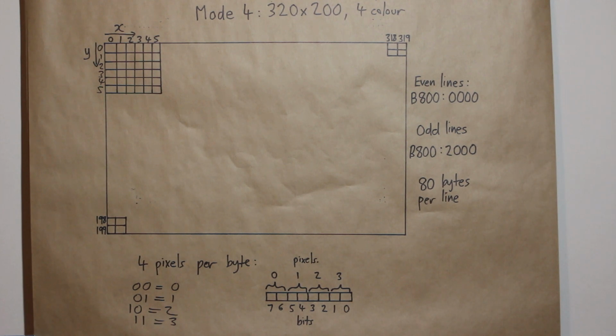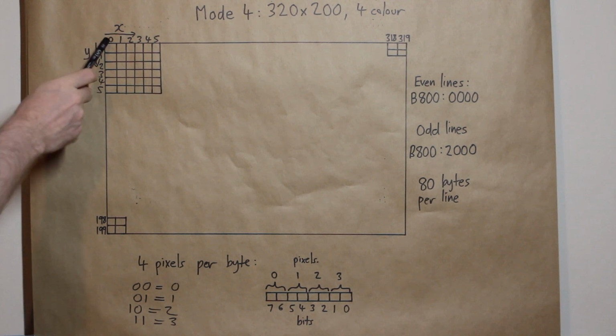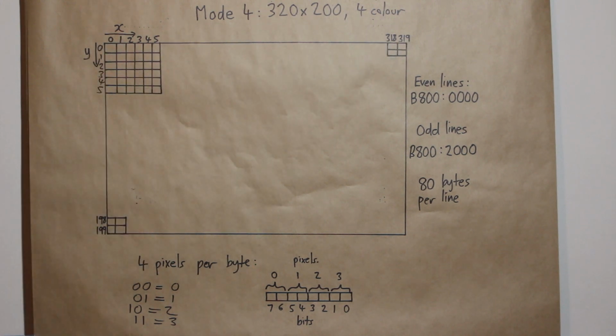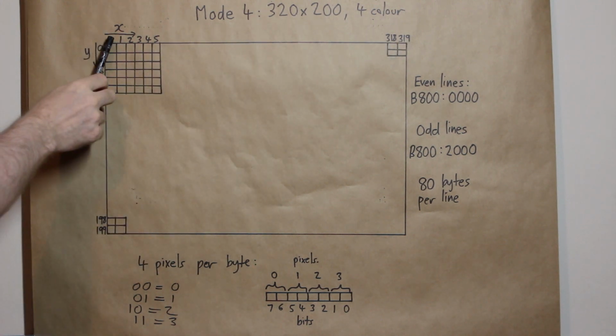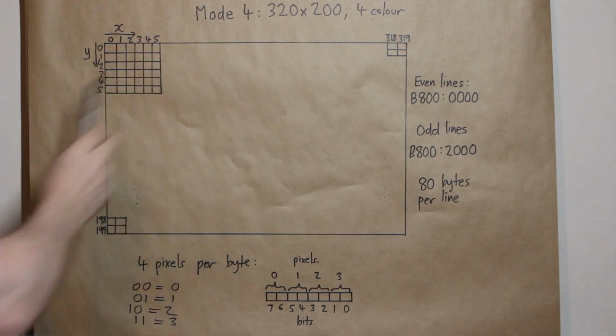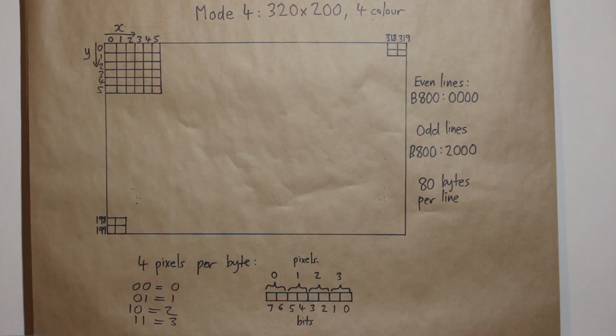Now I want to talk about the layout of the pixels in video memory. So first of all, there are 320 pixels across the screen, and we typically number these 0 through 319. And I guess it's just common on computers to start numbering at 0 instead of starting at 1. And the only reason I can actually think of for this is because that's how memory addresses work.